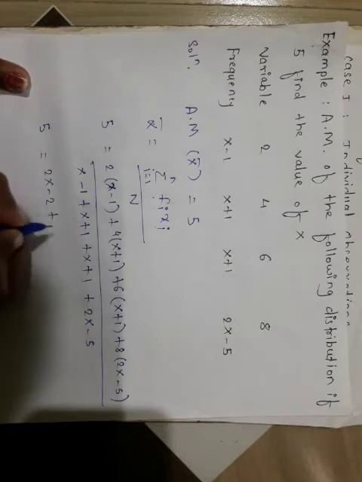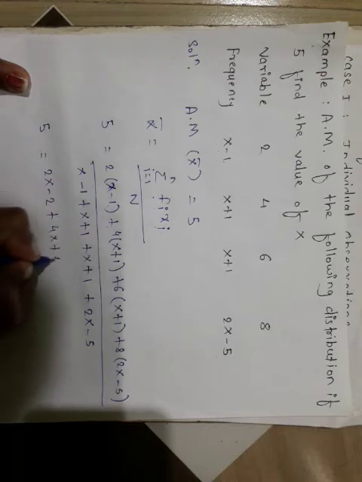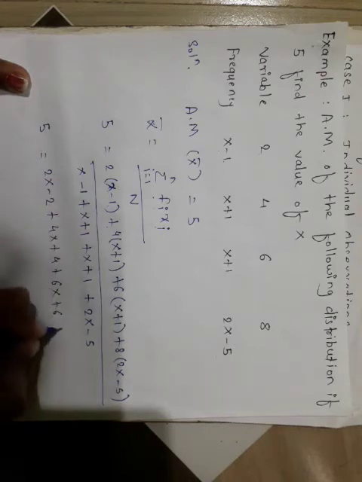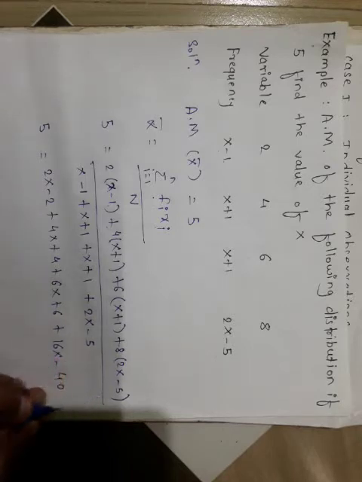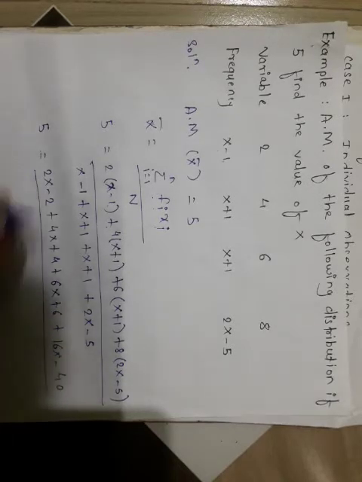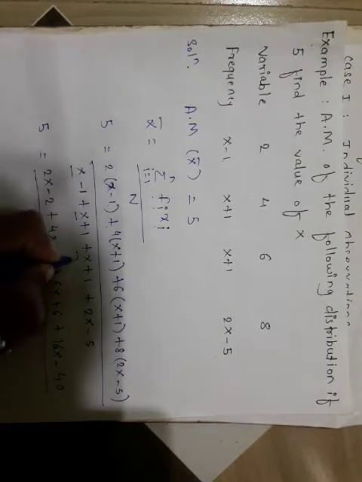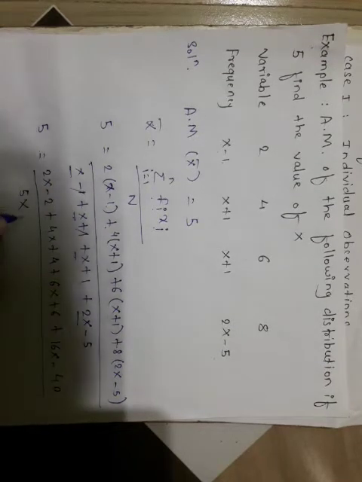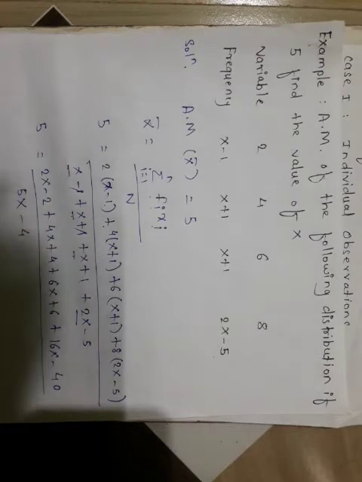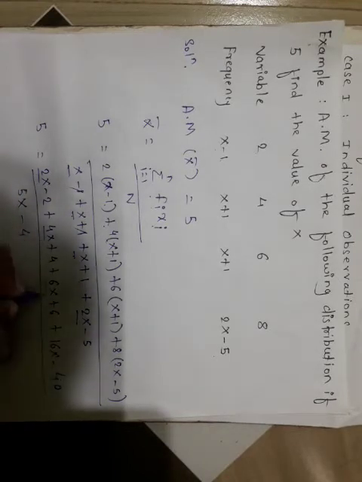In the numerator: 2x minus 2, then 4x plus 4, plus 6x plus 6, plus 16x minus 40, divided by the denominator: x plus x plus x is 3x, plus 2x gives 5x, and minus 1 plus 1 plus 1 minus 5 is minus 4. So 5 is equal to the numerator with 2x, 4x, 6x, 16x.